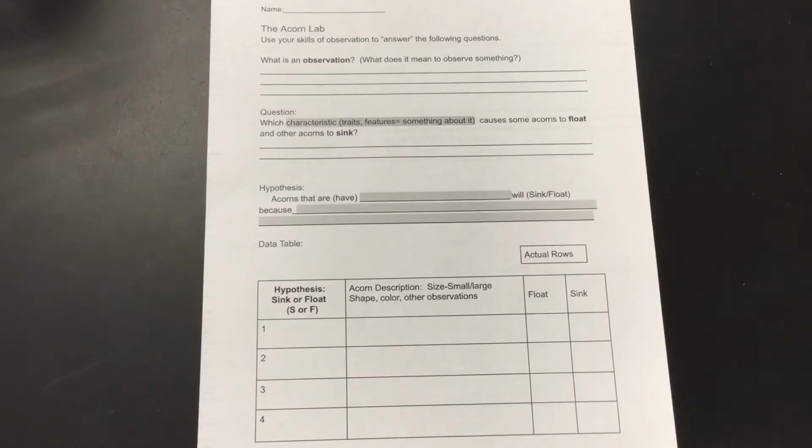So go back through those notes, think about it. You guys will be observing acorns. And when we observe acorns, we want to know how are they different from one another. So we're going to use our observation skills to figure that out. So what is an observation? If I tell you to observe something, what does that mean?